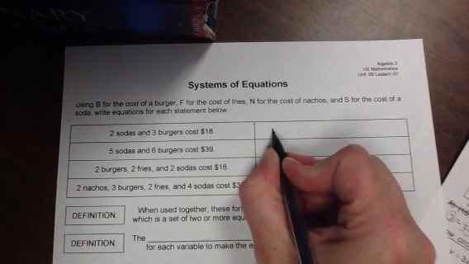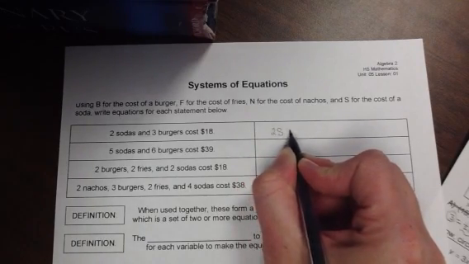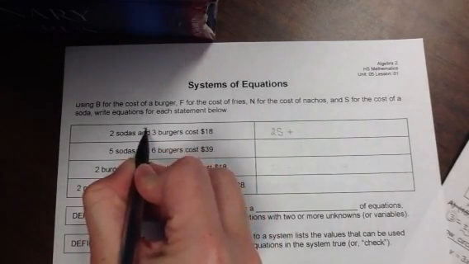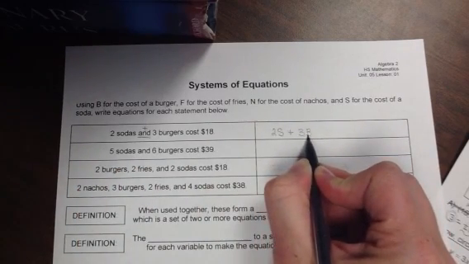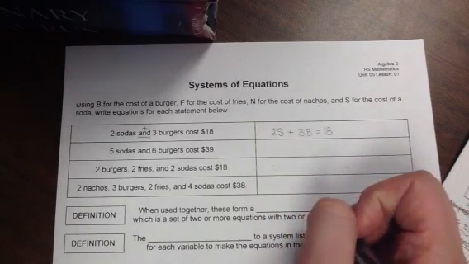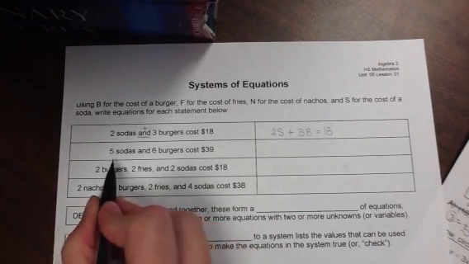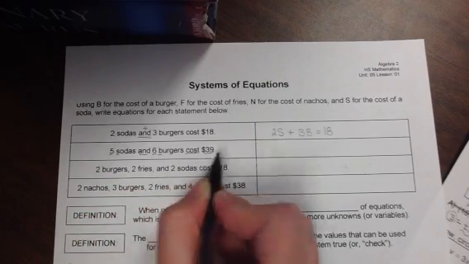So for the first one, we have 2 sodas, which would be S, and, which means plus, 3 burgers, which is B, should cost, so equals $18. Then using that same thing, 5 sodas and 6 burgers costs $39.